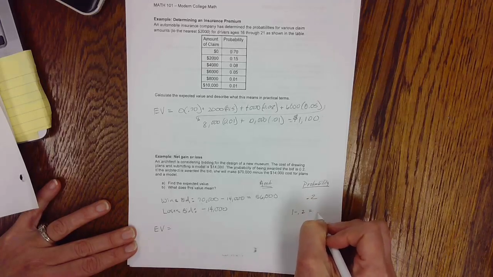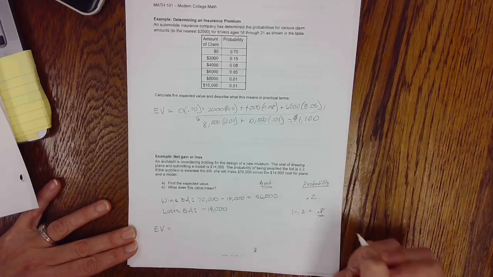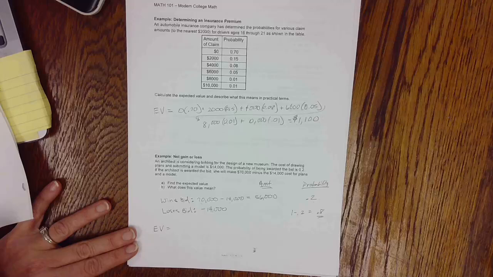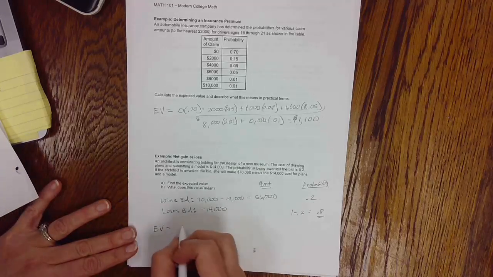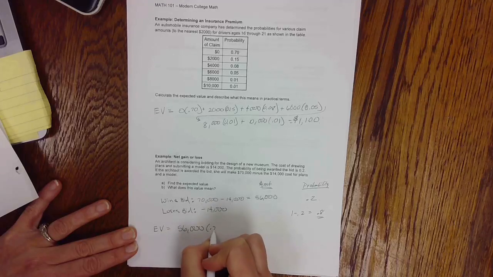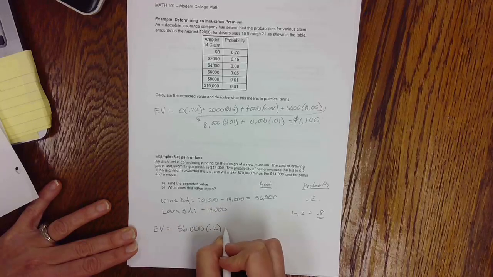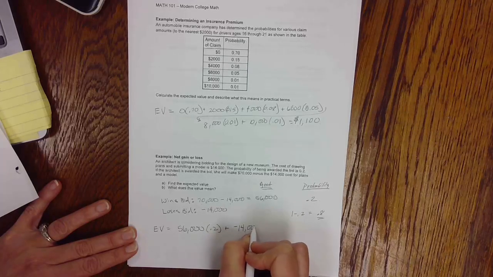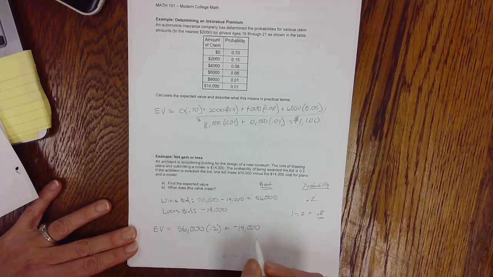So then for my expected value, I would take 56,000 times 0.2. And then I'm going to add, keep in mind, a negative 14,000. So you could have actually just gone ahead and said minus 14,000 times 0.8.